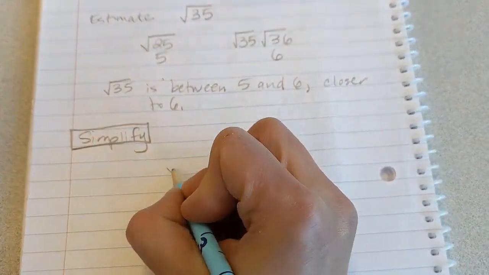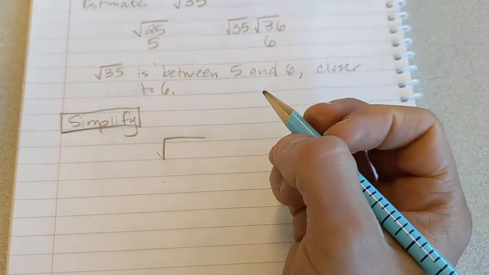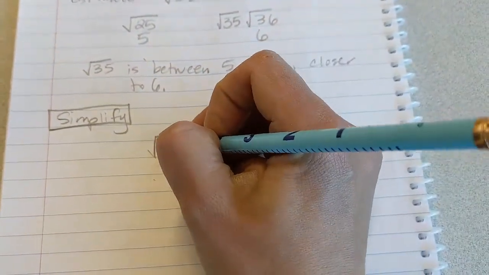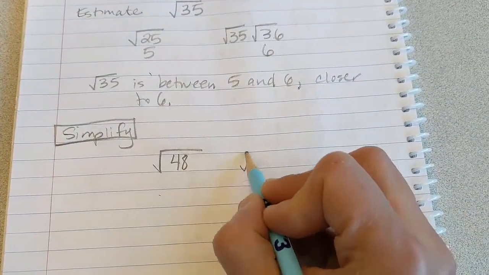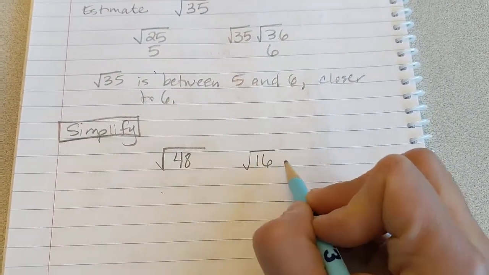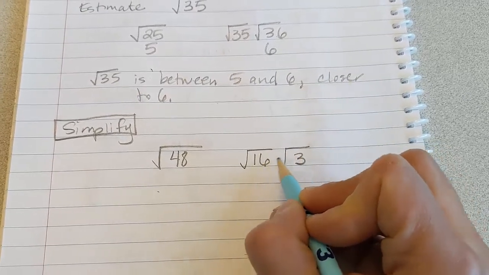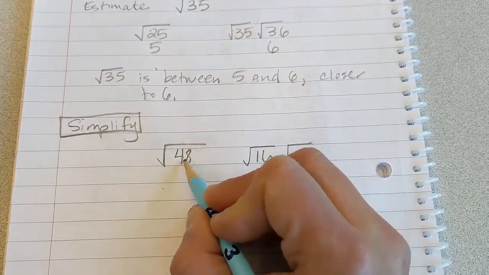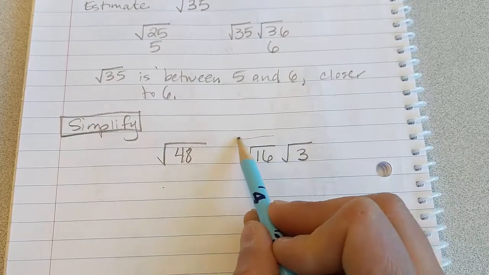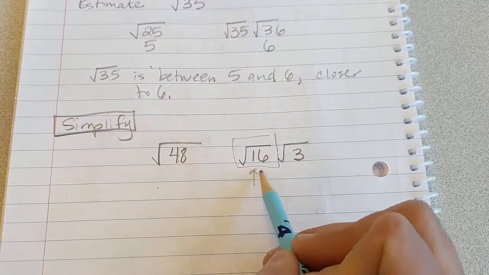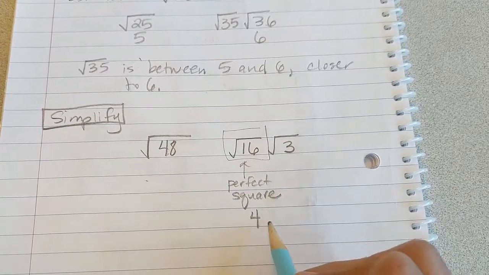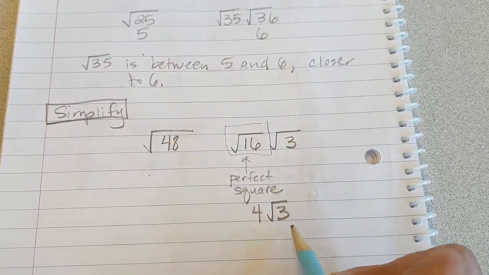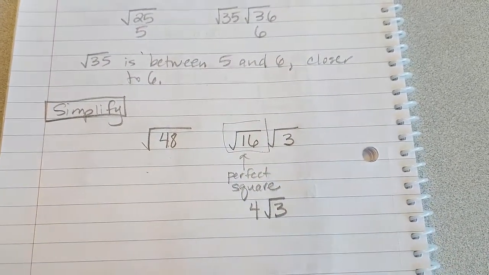Okay, let's talk about simplifying. If we take something like, say, the square root of 48, well, we can rewrite this as the square root of 16 times the square root of 3, because 16 times 3 is 48. Now notice this part. This is the perfect square part. I can just go ahead and take the square root of that. That's 4 root 3. This is the simplified version of the square root of 48.